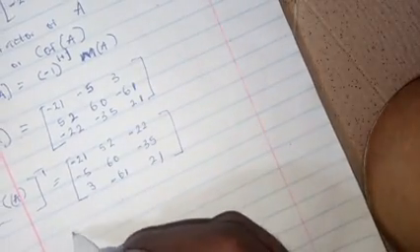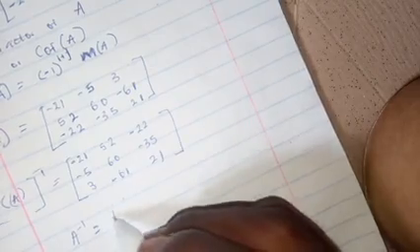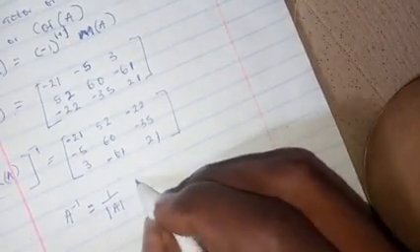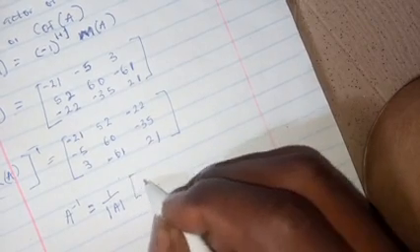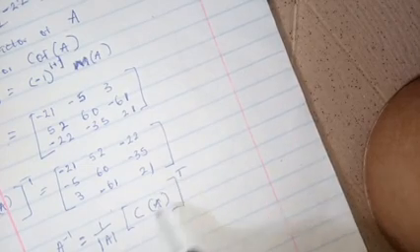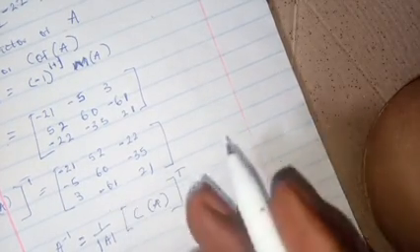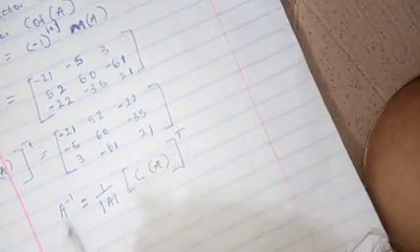Now, the inverse of the matrix A is equal to 1 over determinant of A multiplied by the cofactor of A transpose. Most people call this the adjoint of A. I don't really know about that, so I'll be using the terminologies I know.